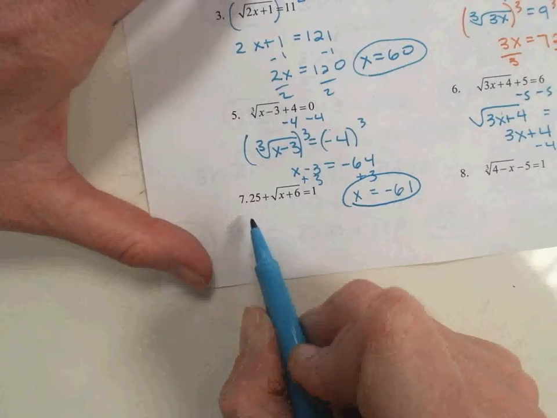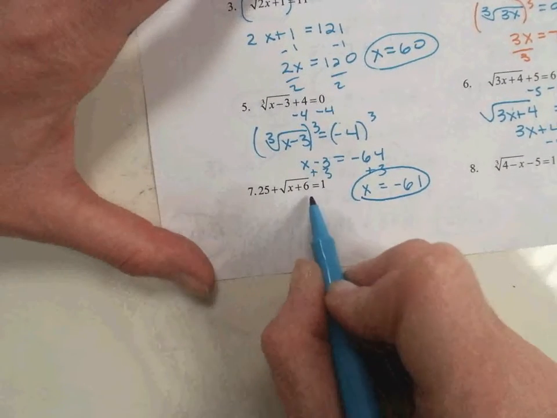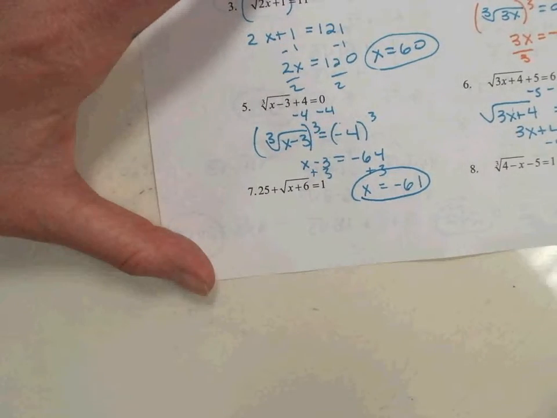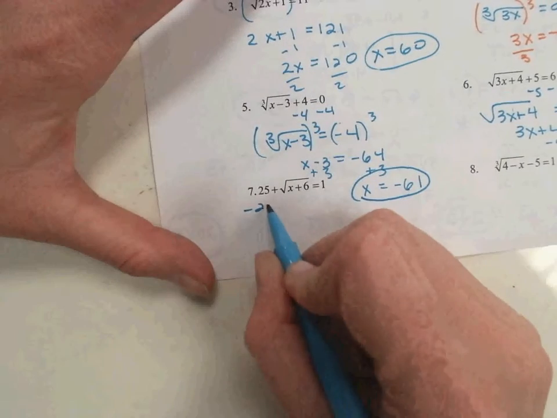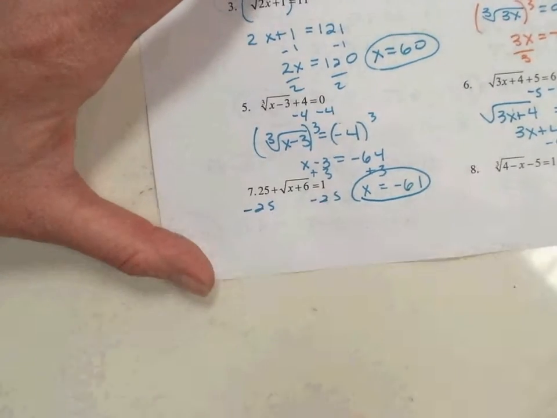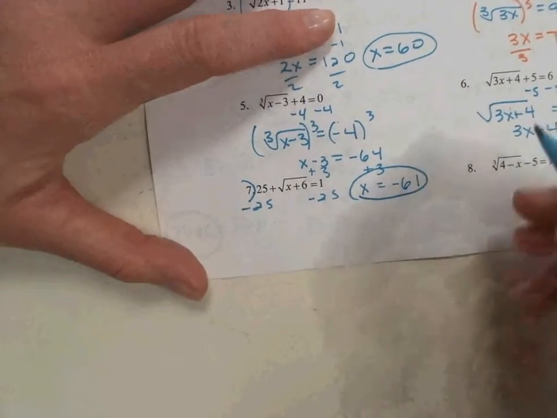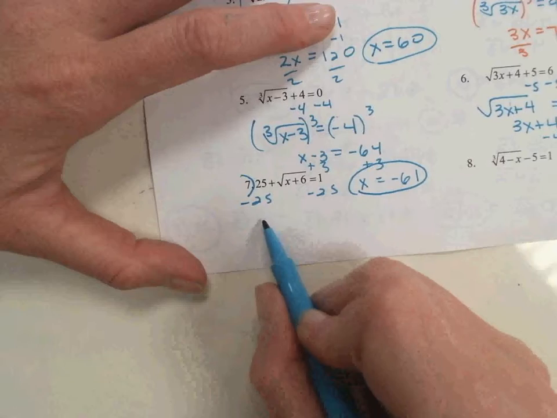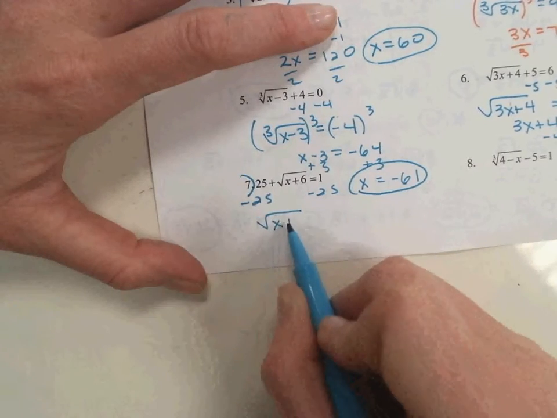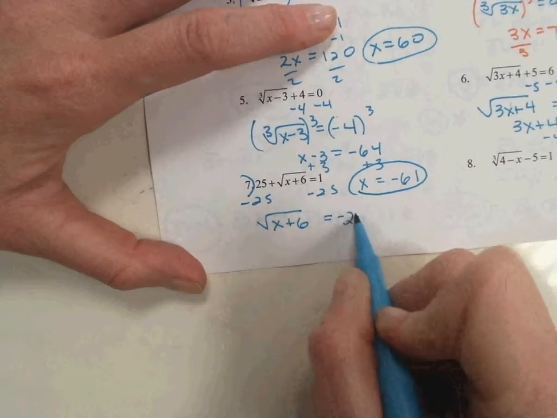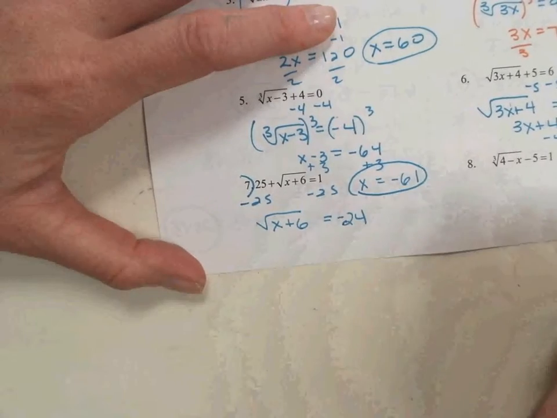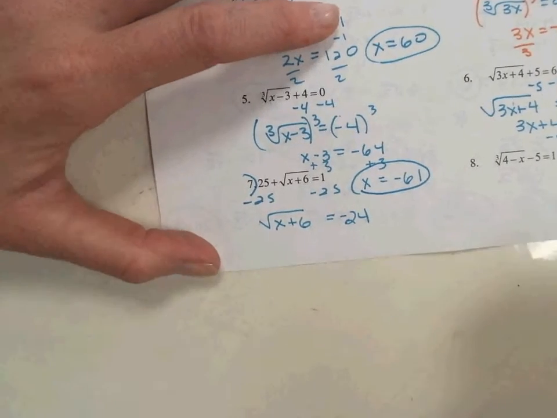Number 7, so we have 25 plus radical x plus 6 equals 1. I just made a really funny mistake. First, subtract 25 from both sides. Oh, that's 7.25. I know, it's really close. I got a ridiculous number. Wait, it's not 7. No, it's just 25. Oh, so x isn't 33.46. Nope. That makes sense now.